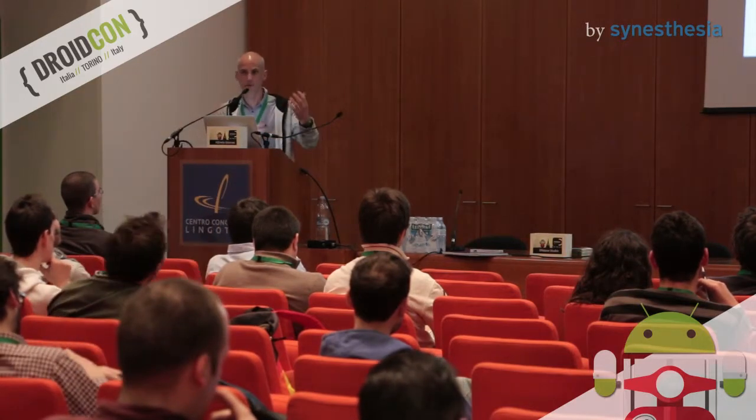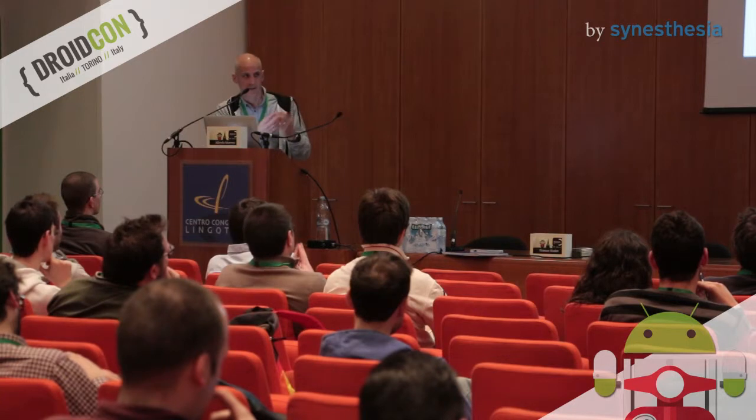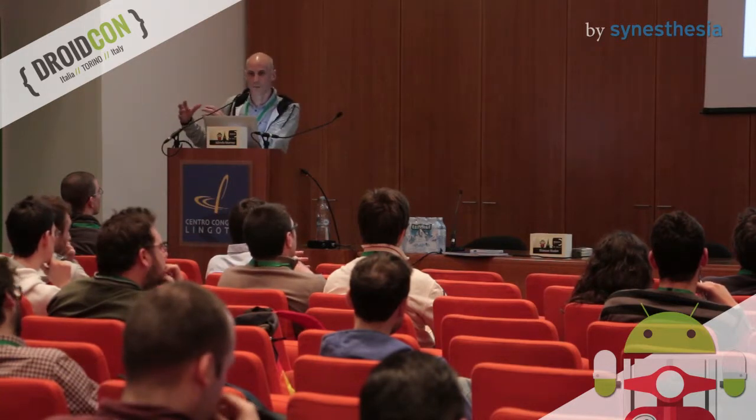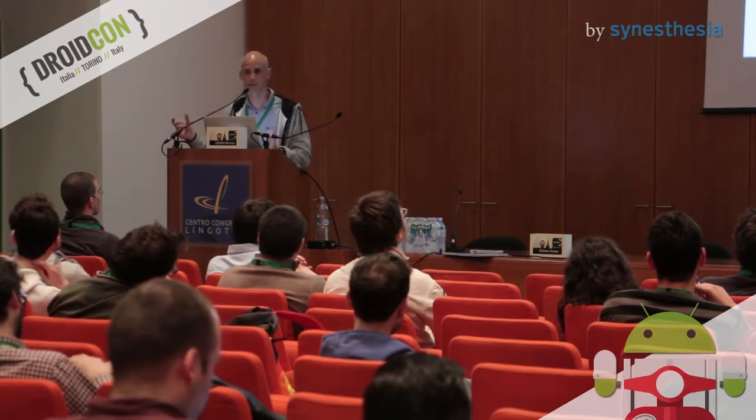The inputs are what it consumes to do its work. The outputs are what it creates as part of the task. And it remembers what the inputs and the outputs were the last time. So if you run the build again and nothing has changed in terms of the inputs and the outputs, it doesn't have to do it again.